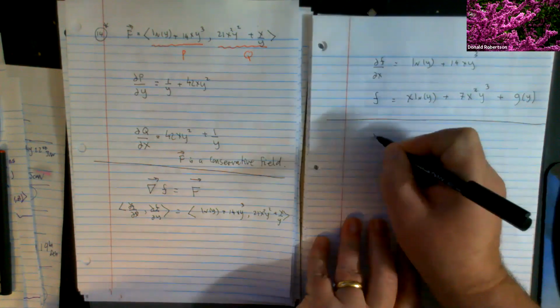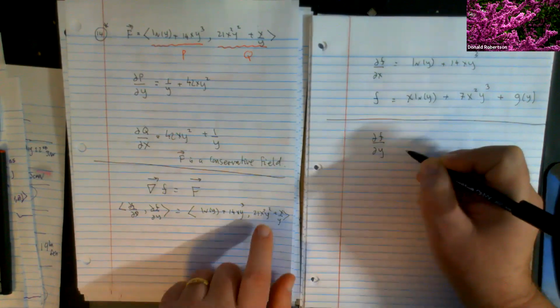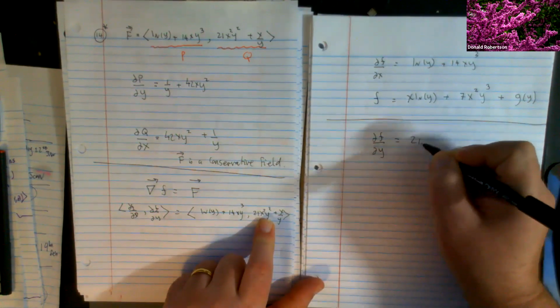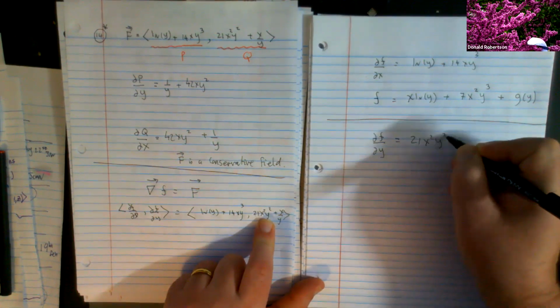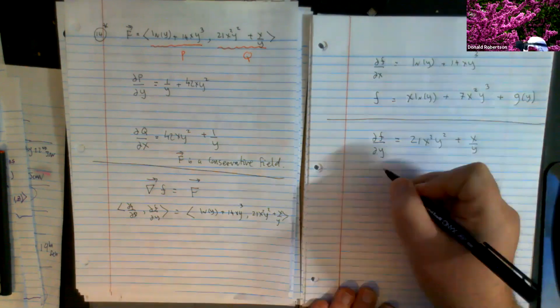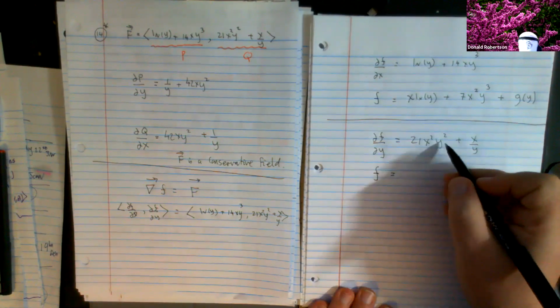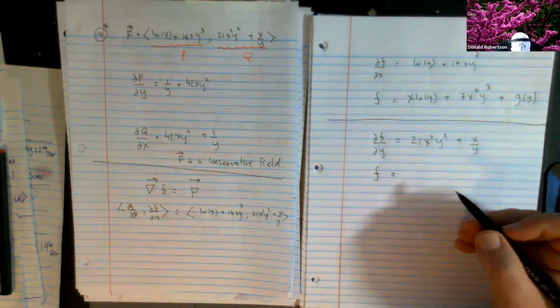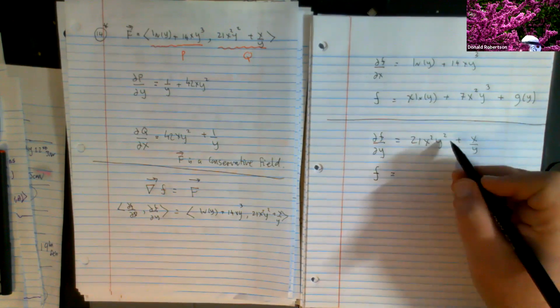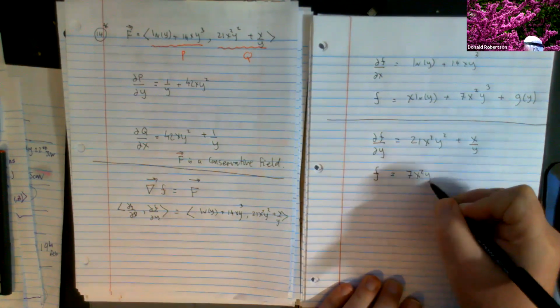Now, if you look at the second piece, this guy should be equal to him. And if we integrate with respect to y, you add 1 to the power, divide by the new power, so you get 7x squared y cubed.